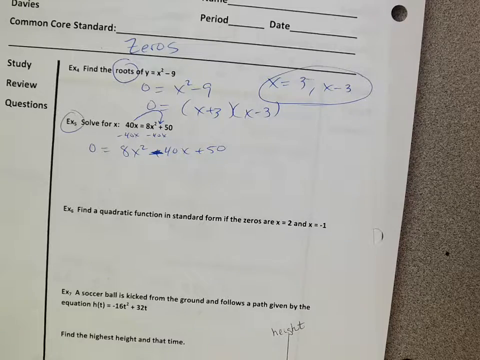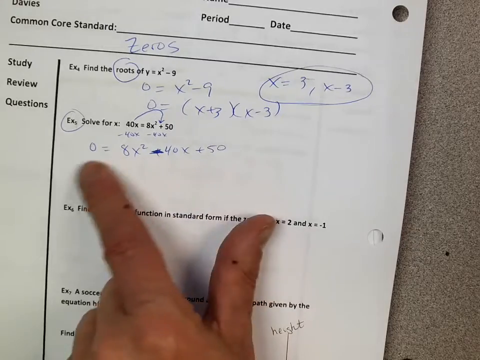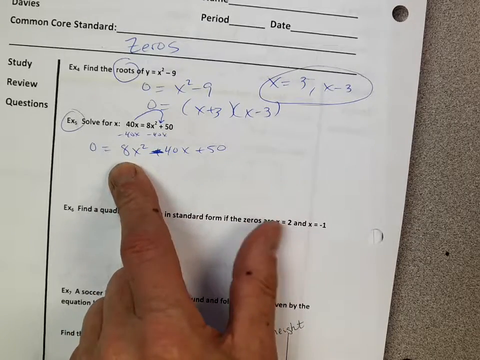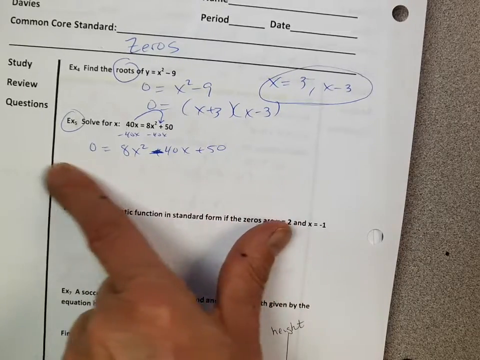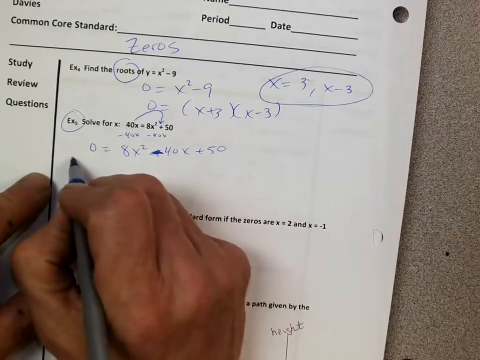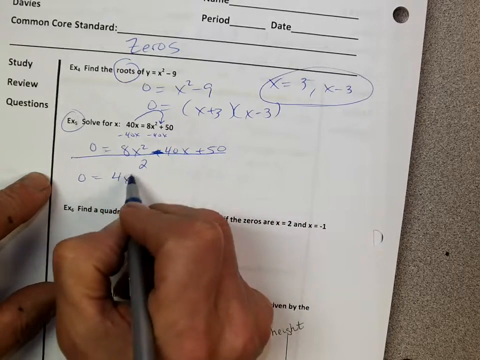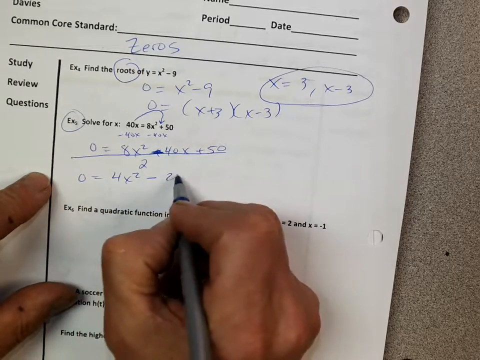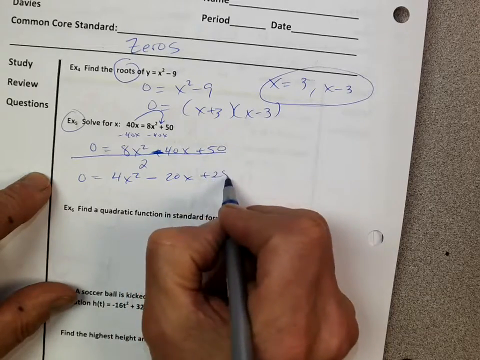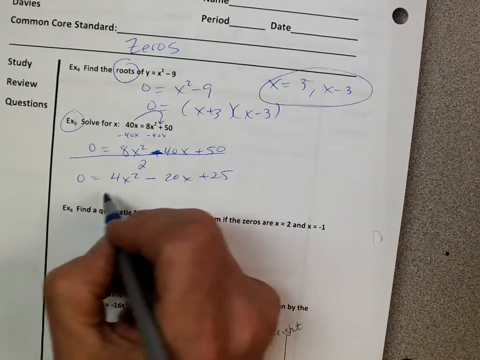It's a cool trick. Because it equals 0, if I divided both sides by 2, it would just reduce it, right? So if I divide everything by 2, I'd have 0 equals 4x squared minus 20x plus 25, okay? Well, let's try and factor this. Let's give it a try.